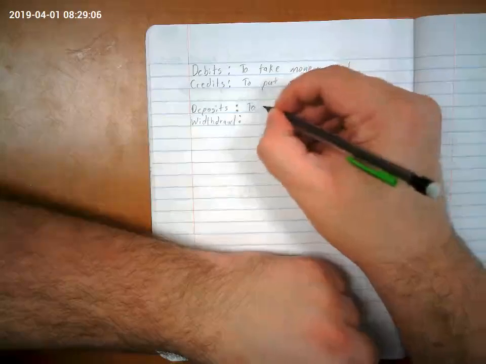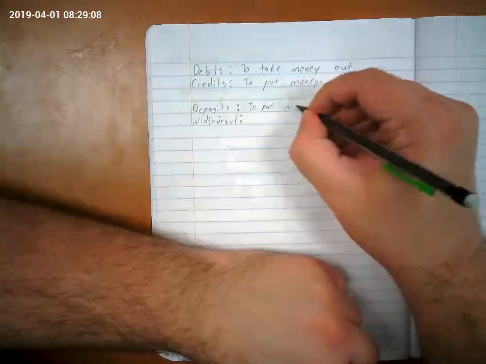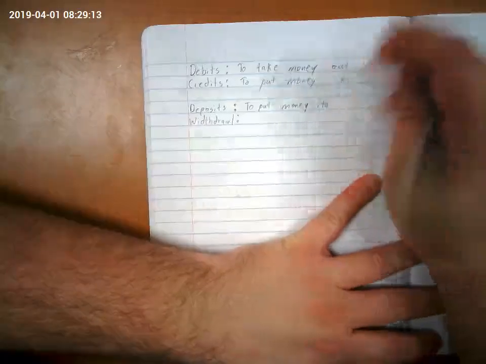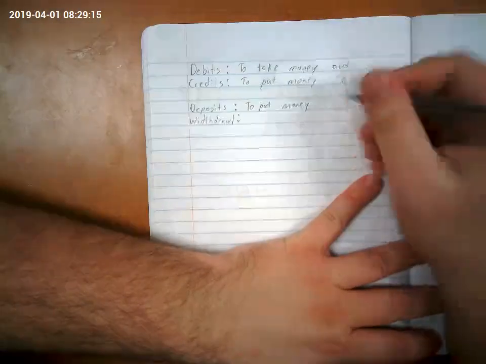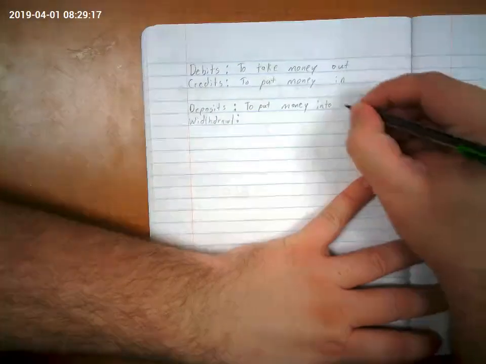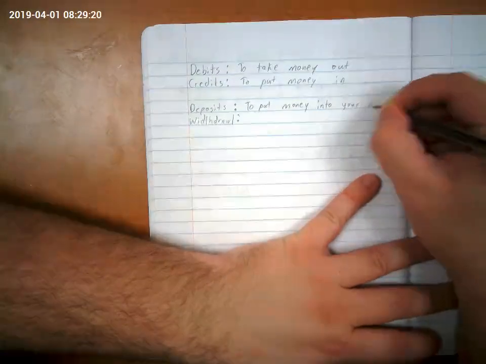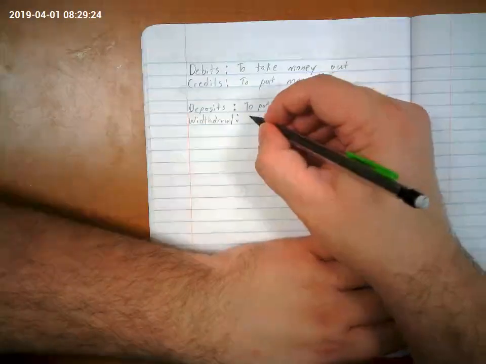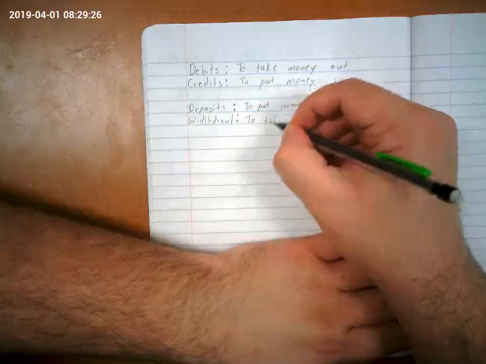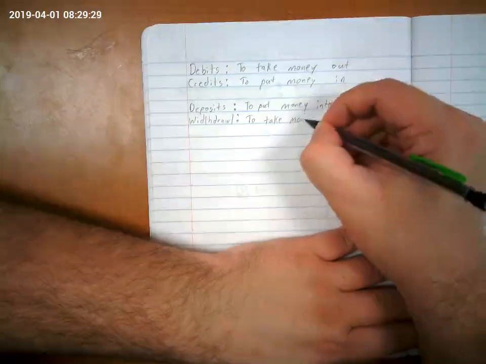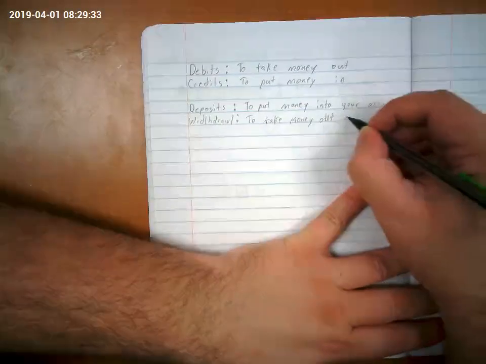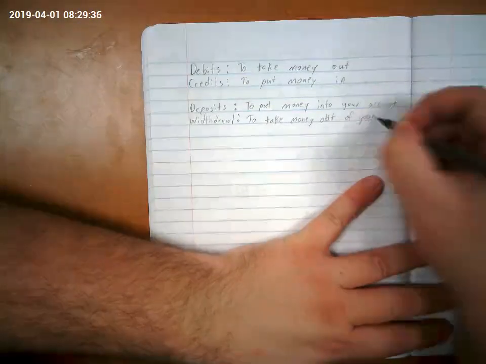So deposits means to put money into your bank account. Withdraw, to take money out of your account.